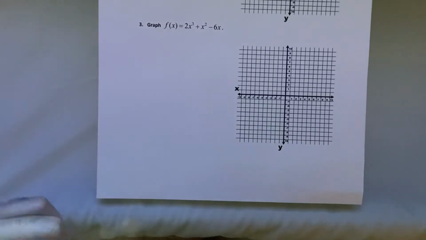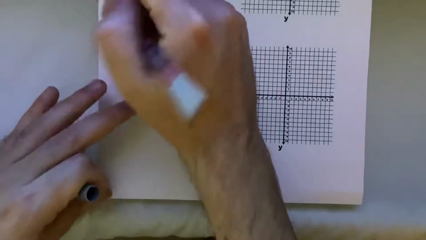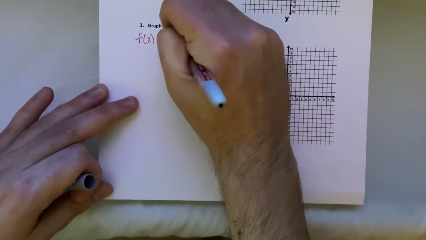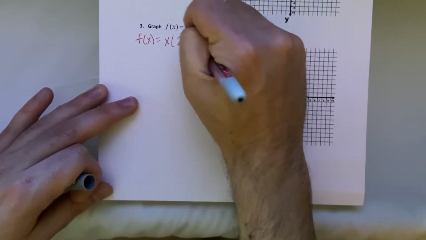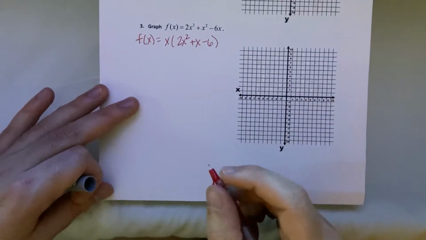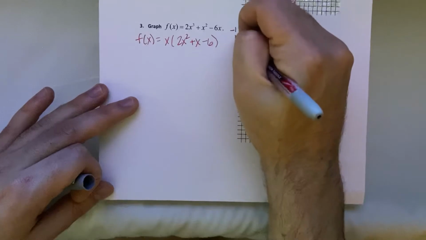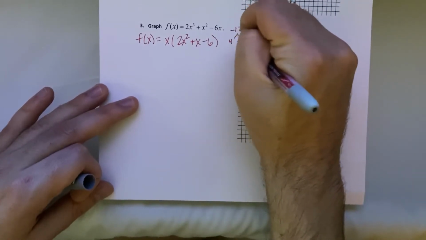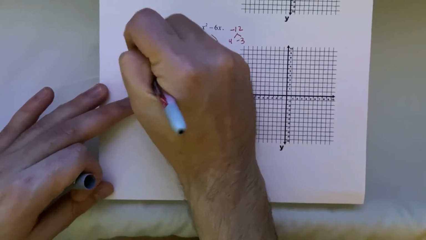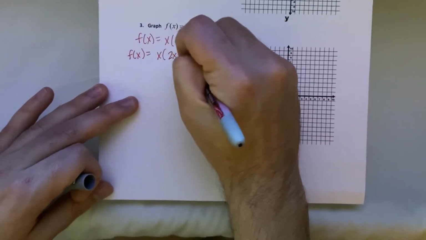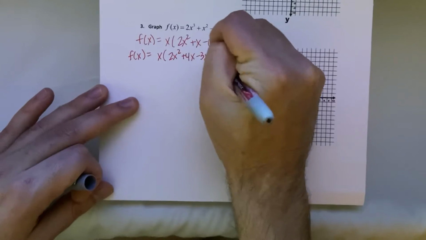Okay, so how do I factor this? Here, I can factor out an x. Then we have 2x squared plus x minus 6. Which means I need the factors of negative 12 that add to 1, which is 4 and negative 3. So 2x squared plus 4x minus 3x minus 6.